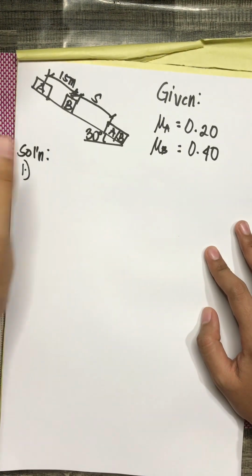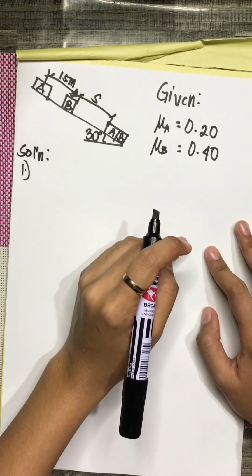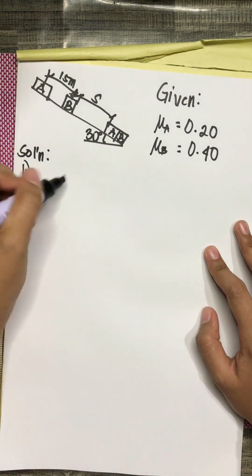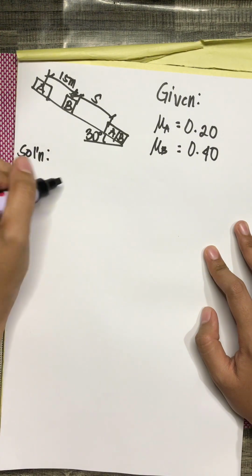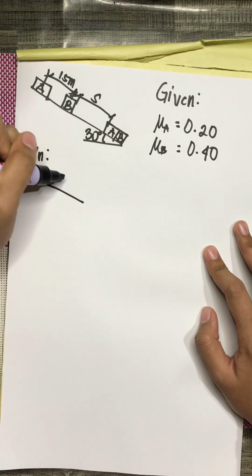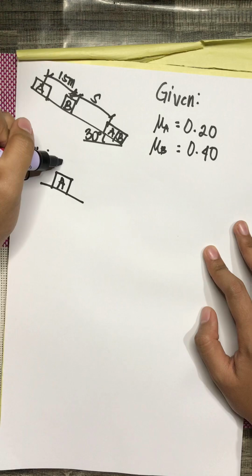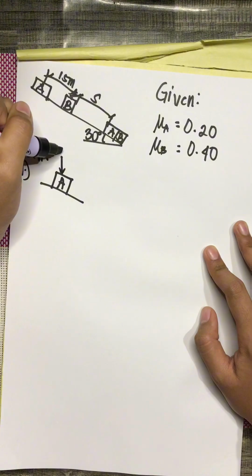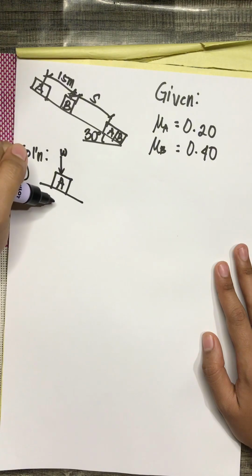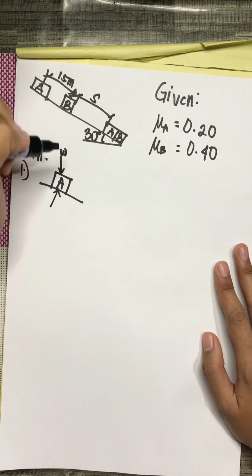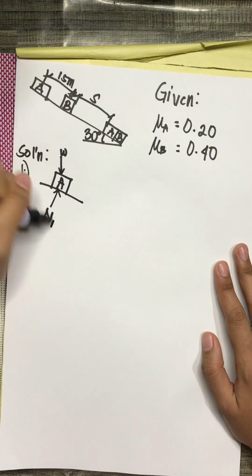So we need to find the acceleration of block A. First, we have to solve block A. So block A has an inclined weight. Then we have the weight, and then a normal force.